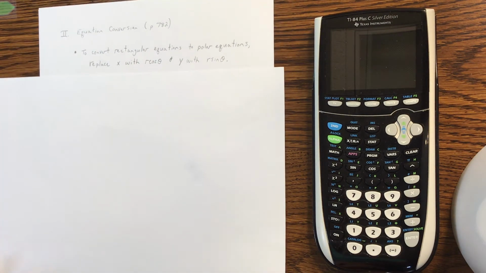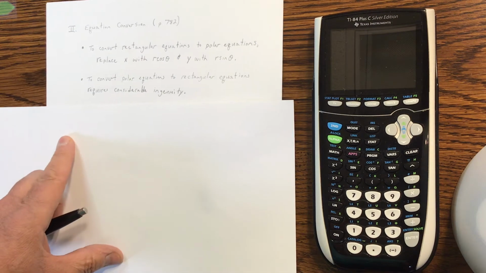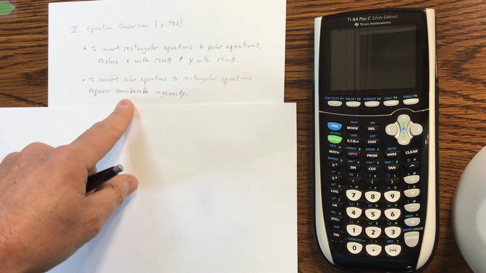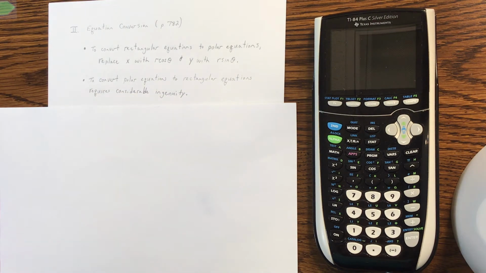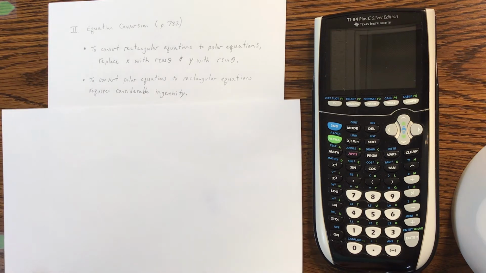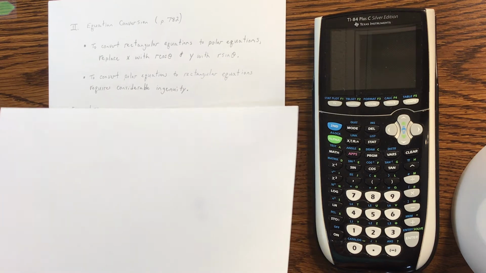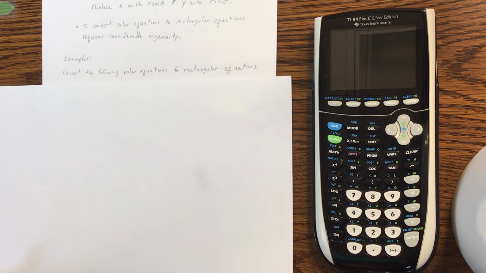Then the next thing is to go from polar equations to rectangular equations. We have to use a little bit of ingenuity. Some of that I'll talk to you about. A lot of it, a part of it, is algebra. Some of it is going back to remembering all your trig rules and trig formulas. You'll see when we get into the section. So let's get started with our first one. I have 3 examples, I do believe. So here's our first problem.